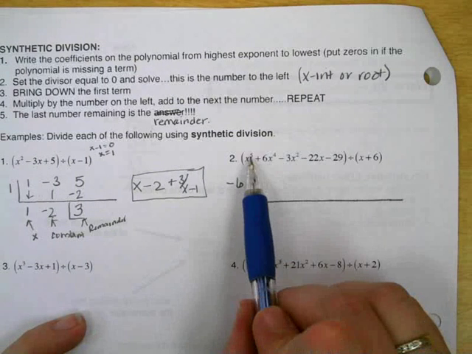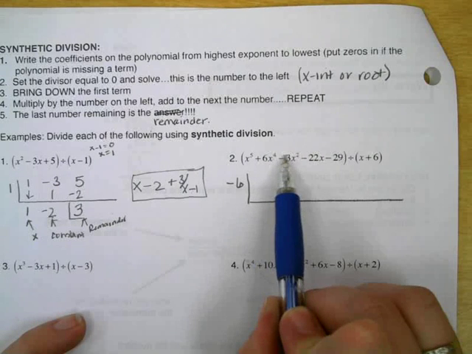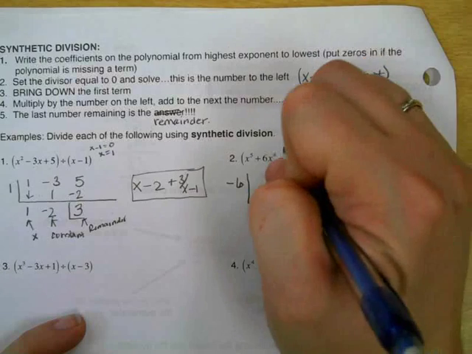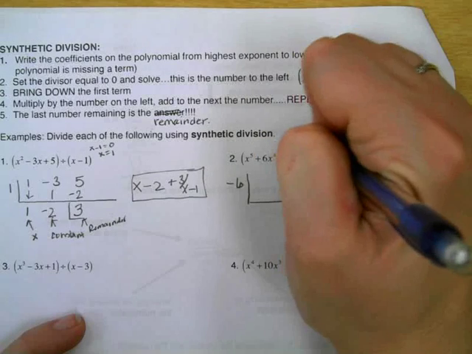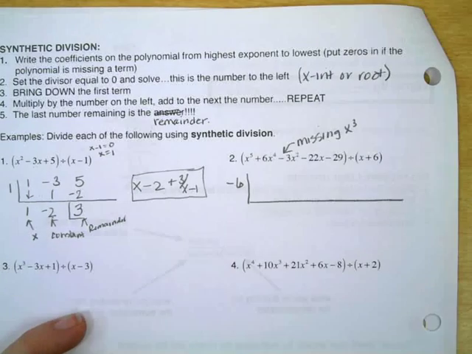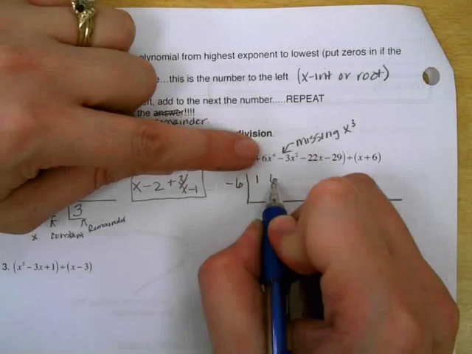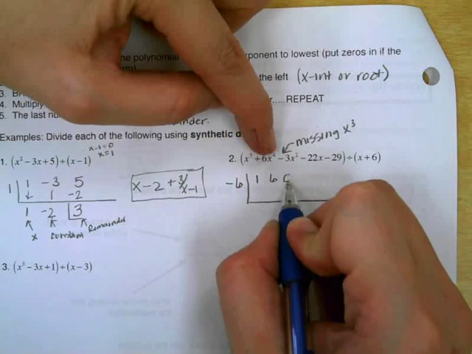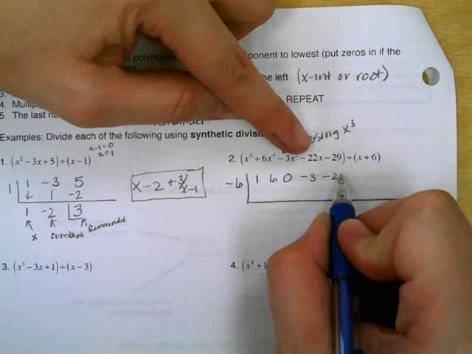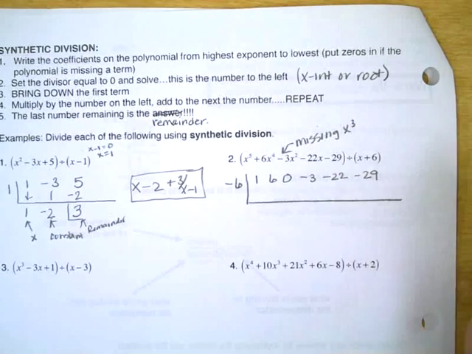I want to go down my polynomial, starting at x to the 5th. It should go 4th, then 3rd, then squared. So I'm missing this x cubed term, and I'm going to have to put a 0 in that spot to hold that value. As I'm listing the coefficients, I'd have 1, 6, then a 0 to hold the missing cube term, then -3, -22, and -29.